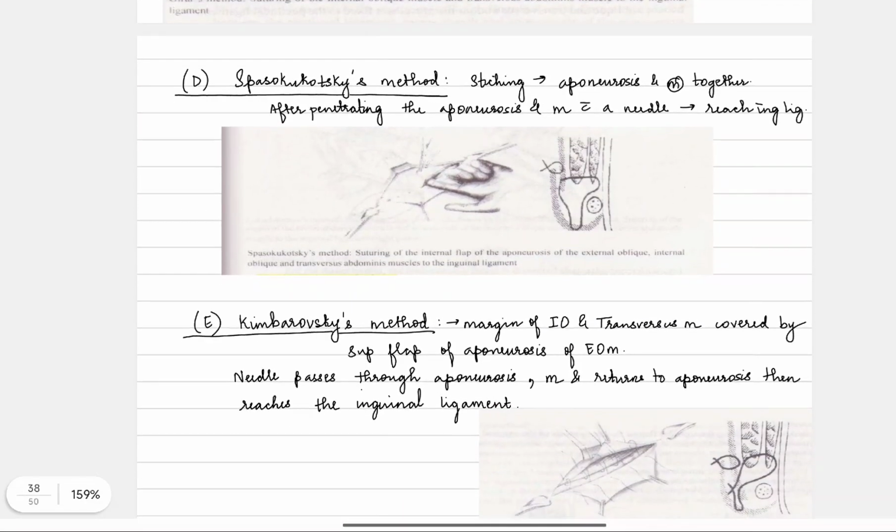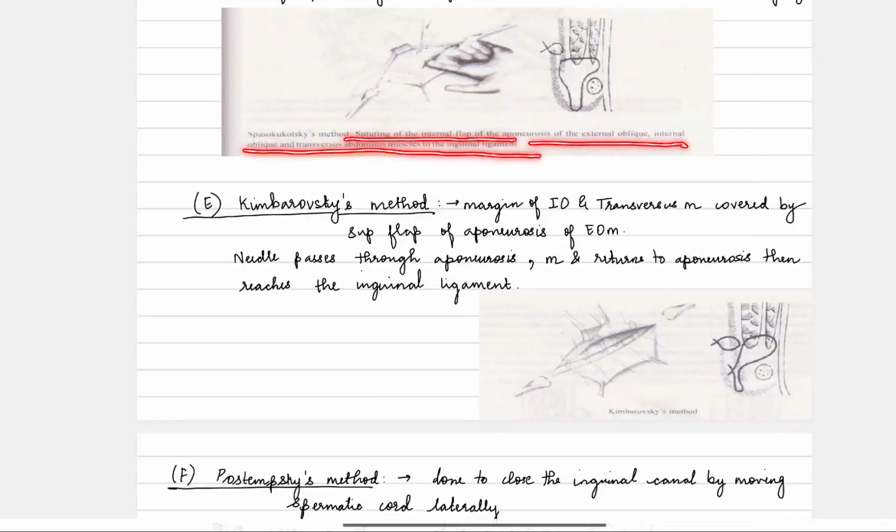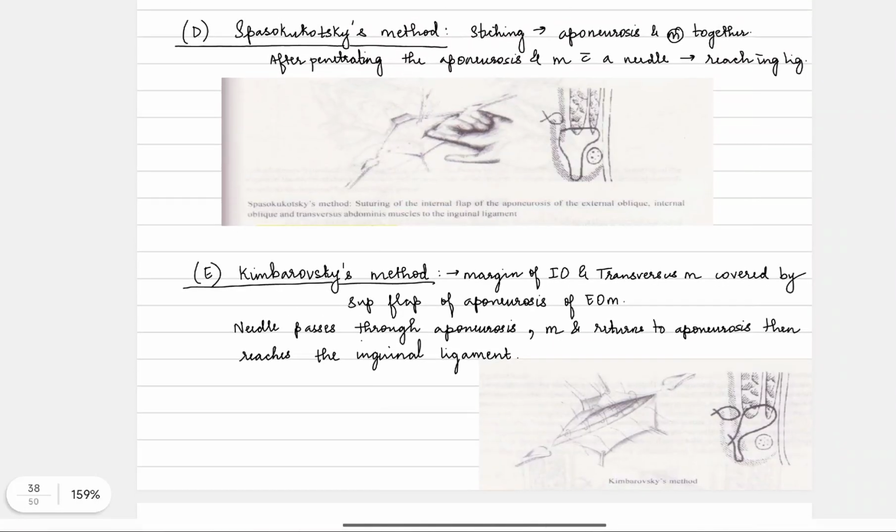Next is Spasokukotsky's method. We need to stitch the aponeurosis and muscles together. After penetrating the aponeurosis and muscles with a needle, reach the inguinal ligament. Suturing the internal flap of the aponeurosis to the external oblique, internal oblique and transverse abdominis muscle to the inguinal ligament. This is called Spasokukotsky's method.